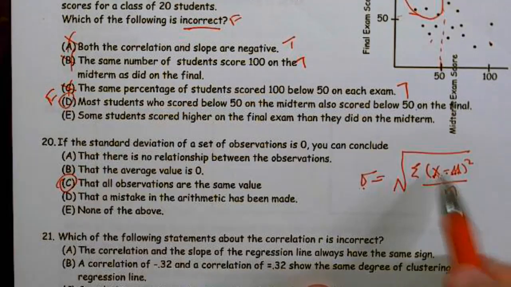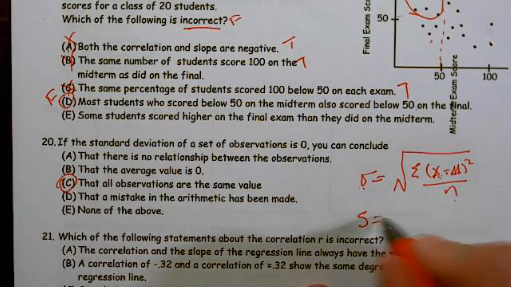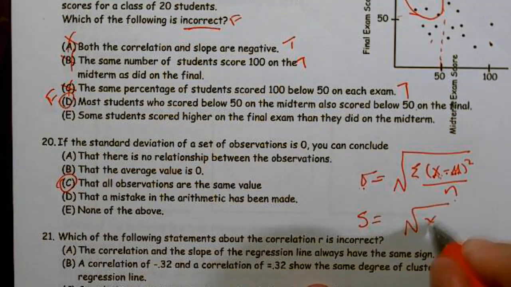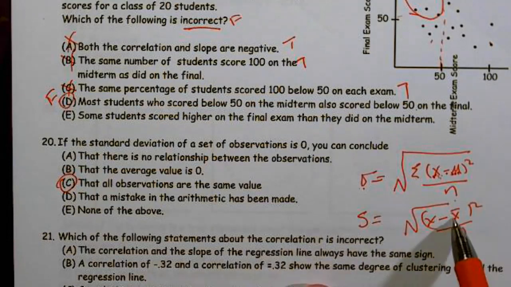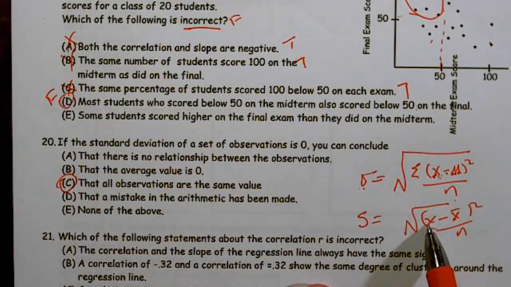If it were the sample, it would be the same thing, but it'd be the summation of x minus x bar squared over n. And once again, the average of the sample would have to equal every single value, which means all the observations have to be exactly the same value.